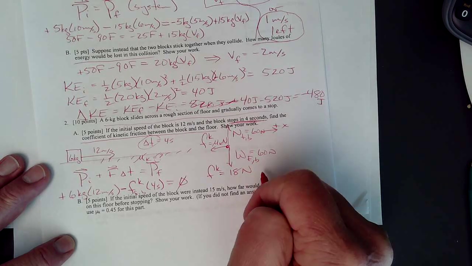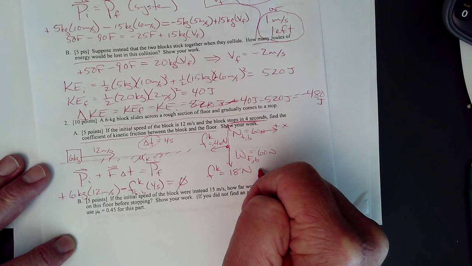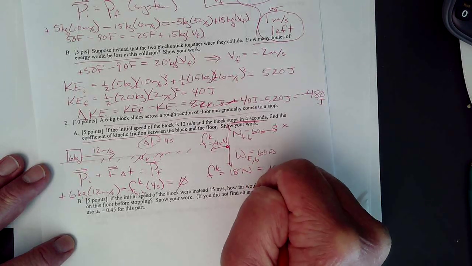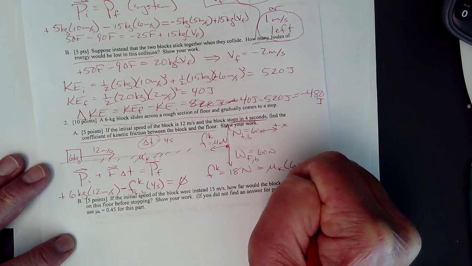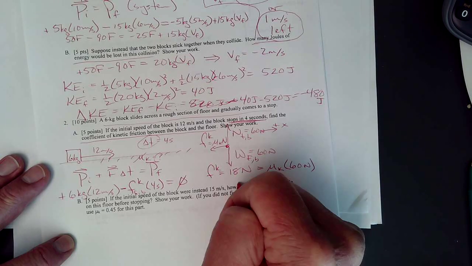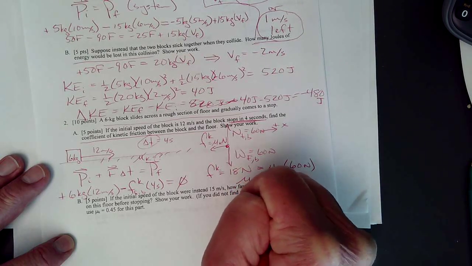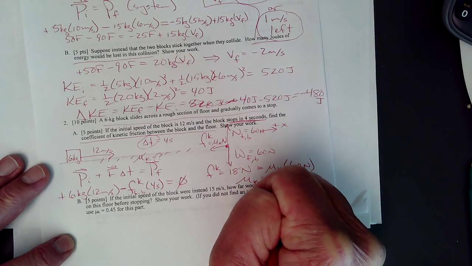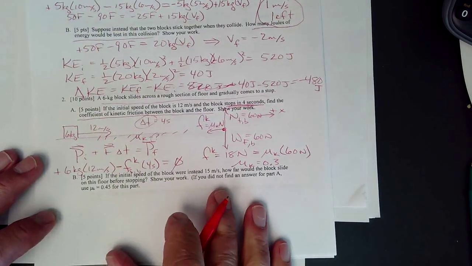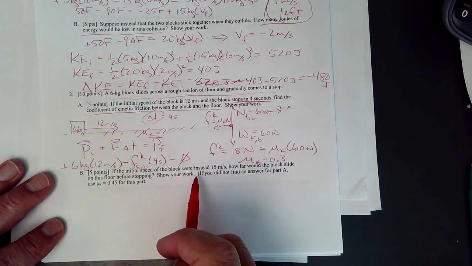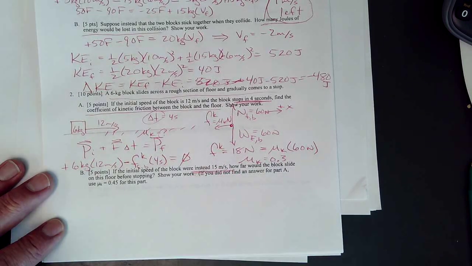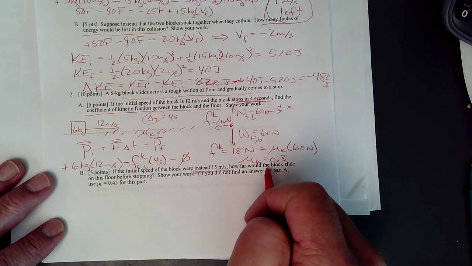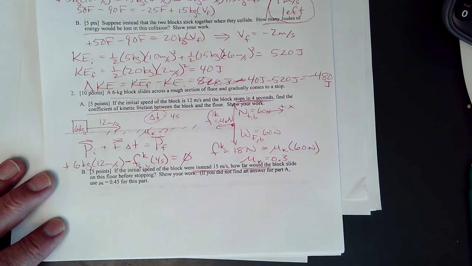Well, I also know that that friction force of 18 newtons can be written as mu sub k times the normal force of 60 newtons. And that is going to give me a mu sub k of 0.3. Now in this case, part B, we're told that instead we get it started a little faster at 15 meters per second, and we want to know how far would the block slide.